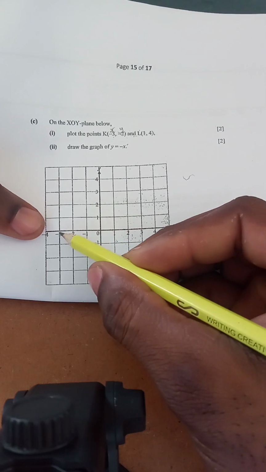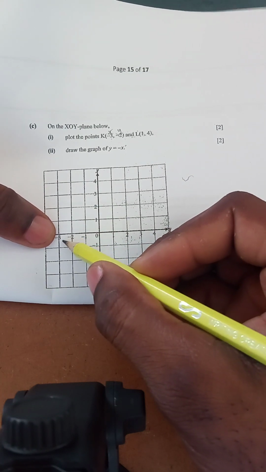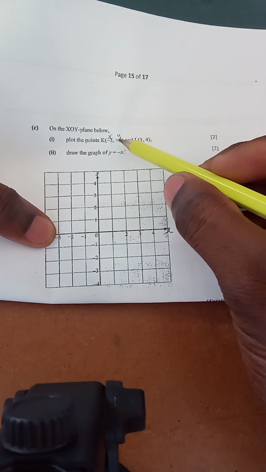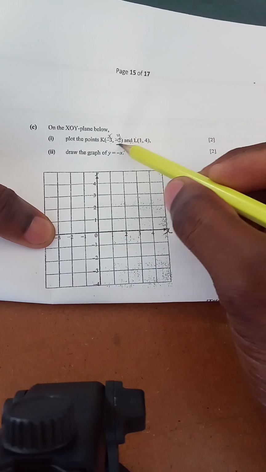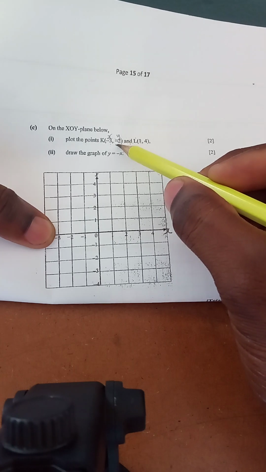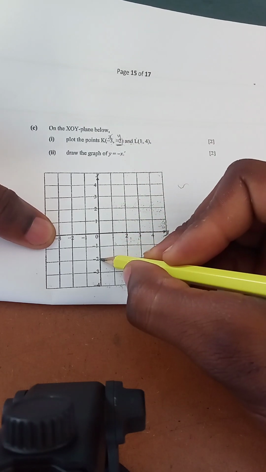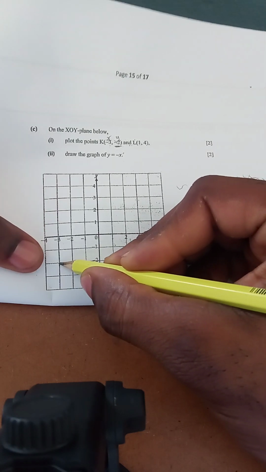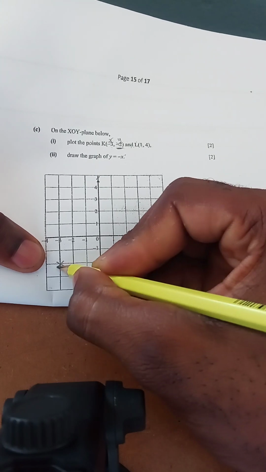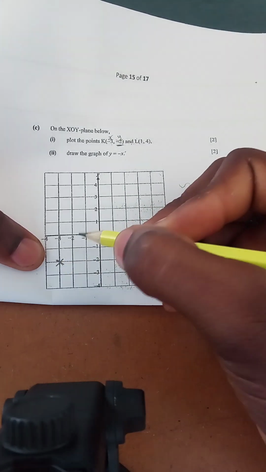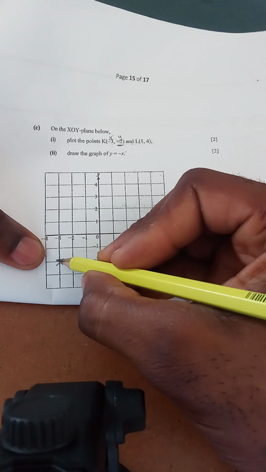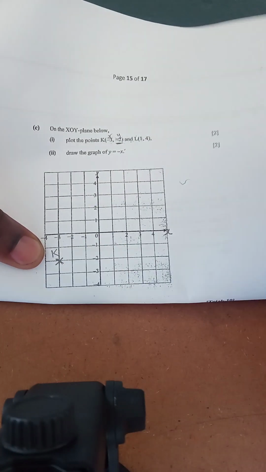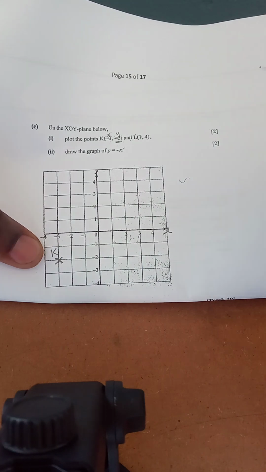Okay, so on the X-axis, we have a -3, right? And then you can check the Y-axis. We are told here that on the Y-axis we should have a -2. So on the Y-axis we have a -2. So the meeting point of these two is here. So you can put a cross or a dot. So now when you do this, you can name it K.